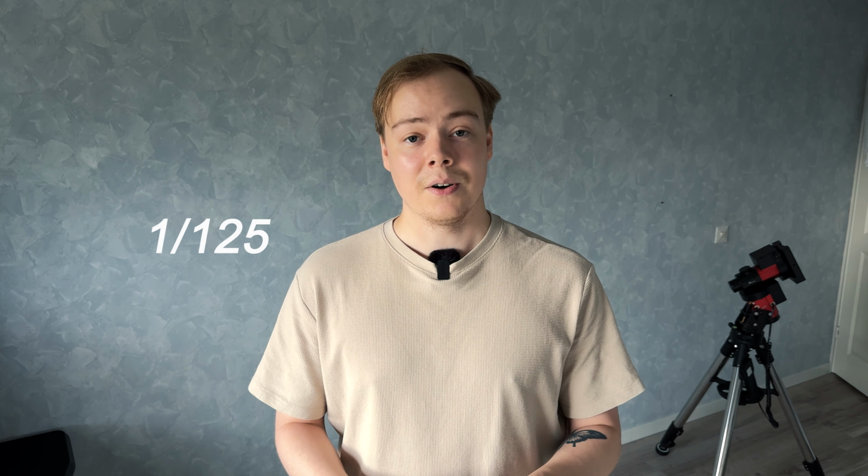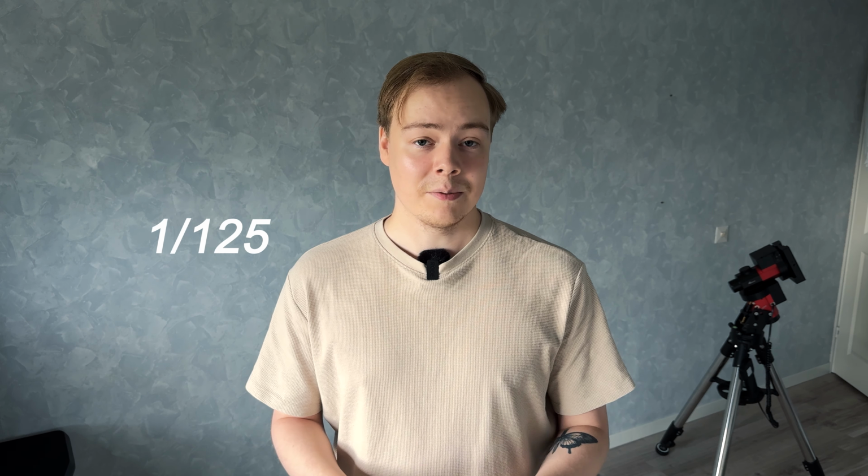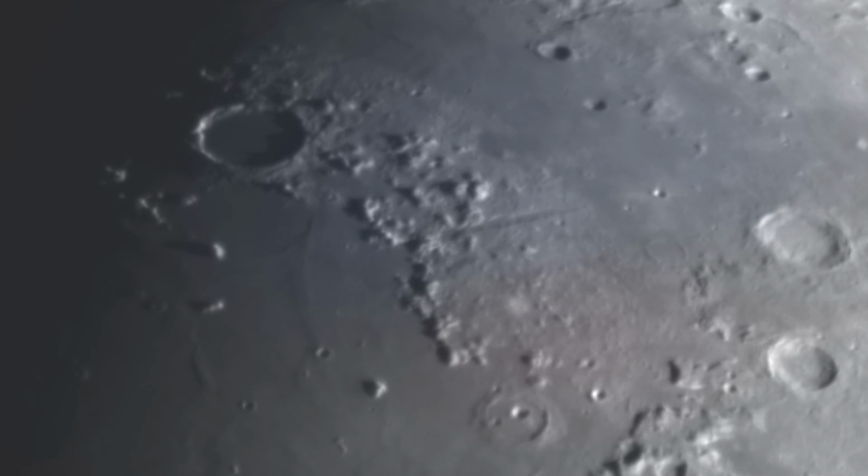But ideally you want to use at least 1/25th of a second and go a little bit faster if you can. Shutter speed is the most important setting in this kind of photography. When the moon is moving and there is atmospheric turbulence, which causes the wavy effects on the surface of the moon, it's really important that we can capture a really quick image.